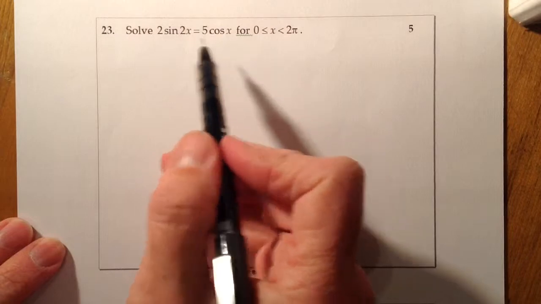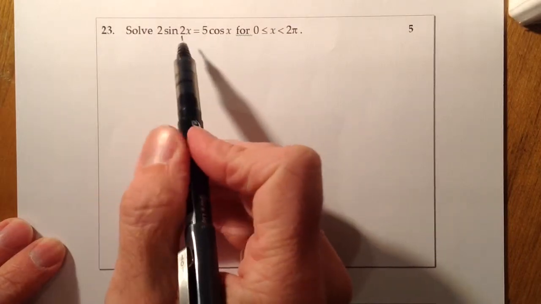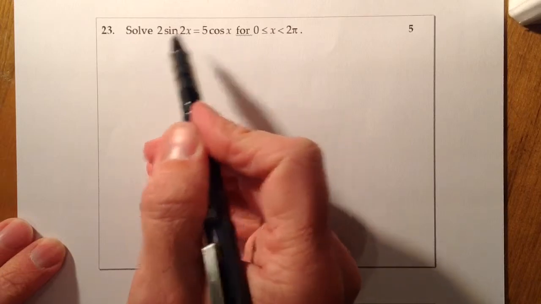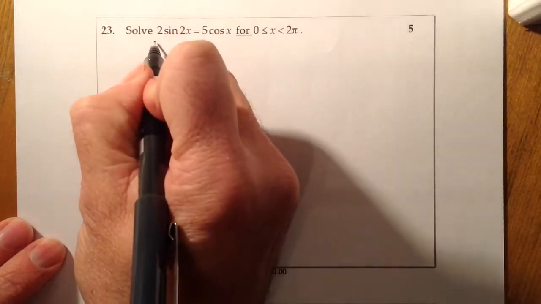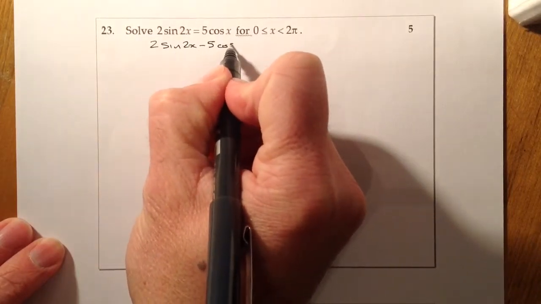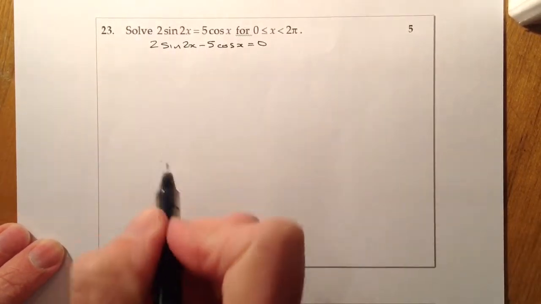And what I'm going to do first of all is try and solve this by making it all equal to 0. So I'm going to get the 5 cosine x over onto the left hand side. So I've got 2 sine 2x minus 5 cosine x equals 0.